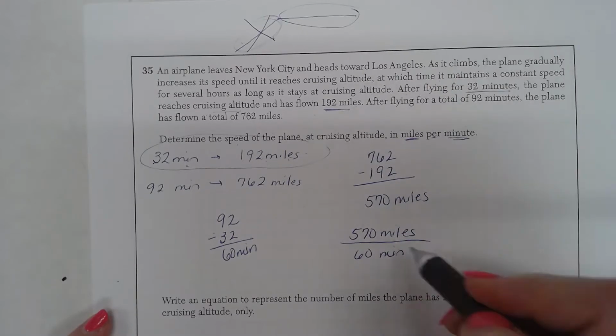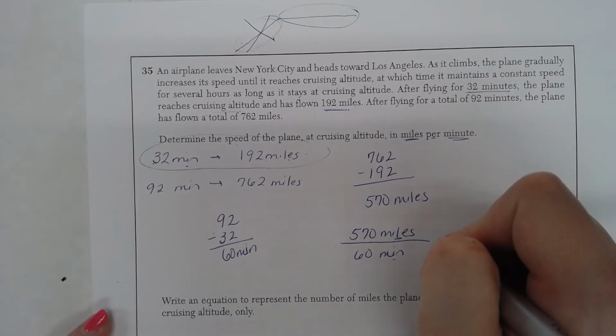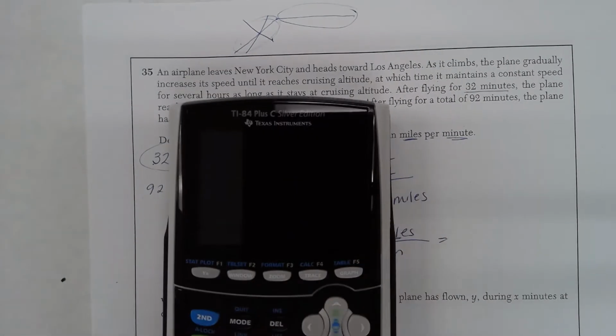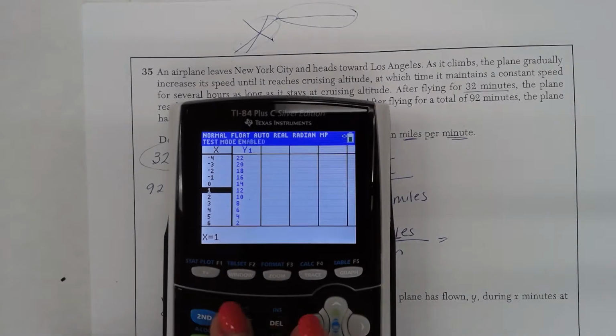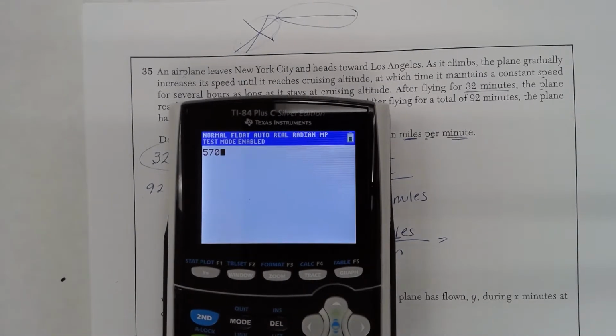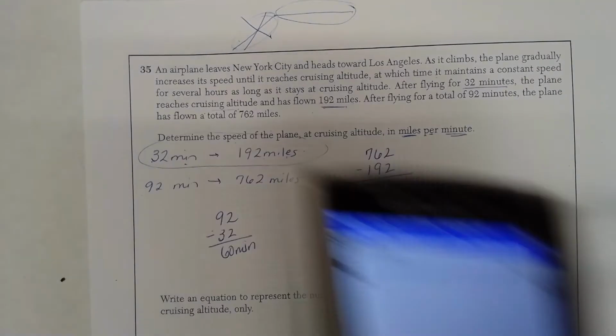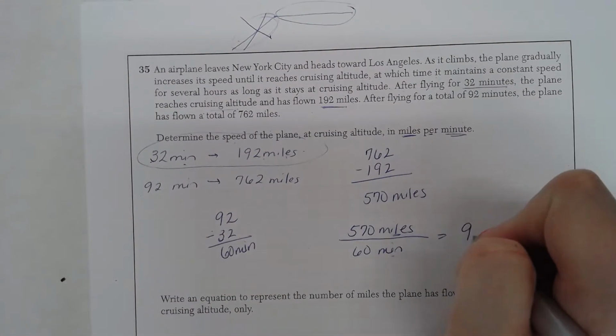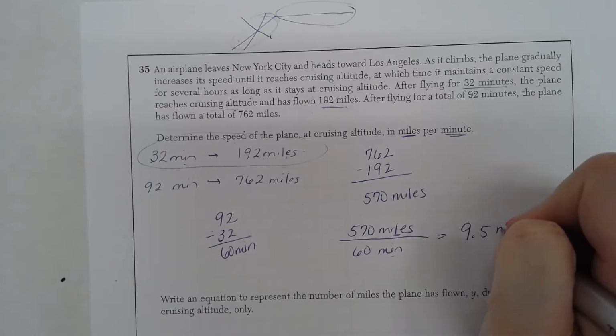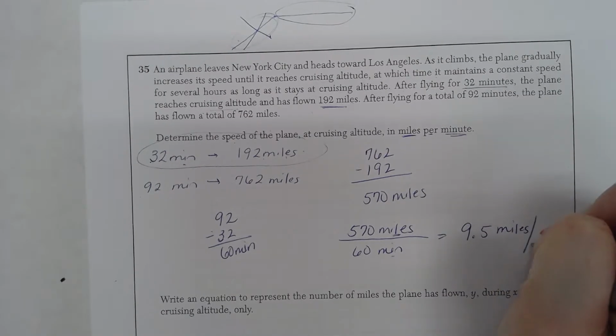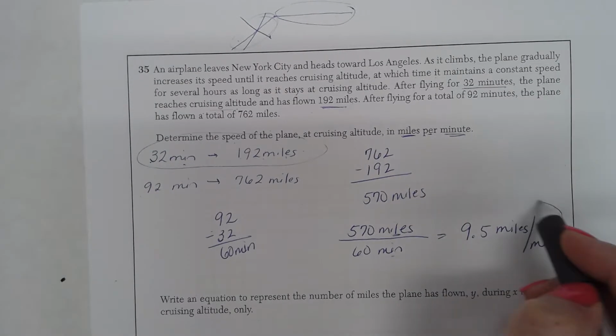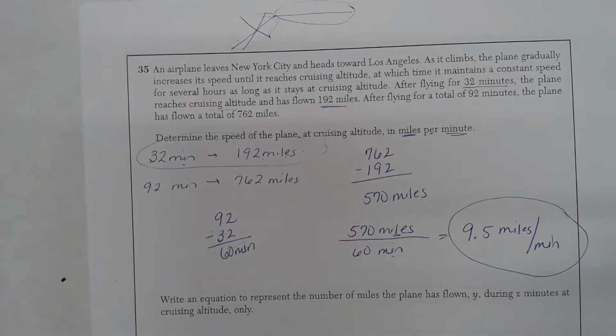And look, they want miles per minute. Miles on top, minutes on the bottom. So when I divide those, 570 divided by 60, I get 9.5 miles per minute. That's my answer, okay?